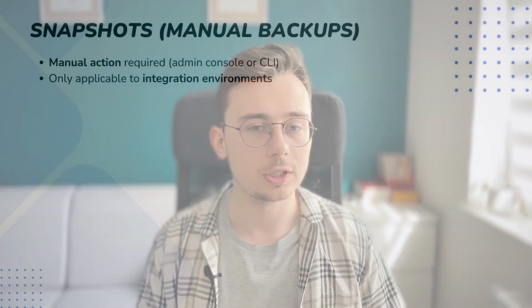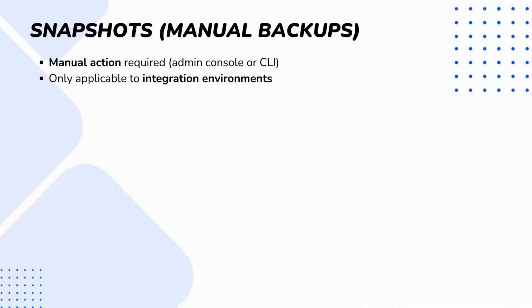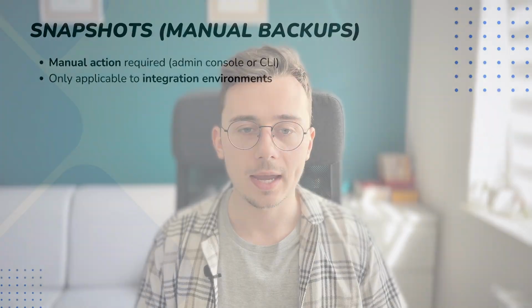And it is essential to understand that these backups are only applicable to integration environments, which are platform as a service environments, and we cannot create snapshots or so-called manual backups on staging and production environments because those are infrastructure as a service environments. And what we actually mean by backups and snapshots, what they include.